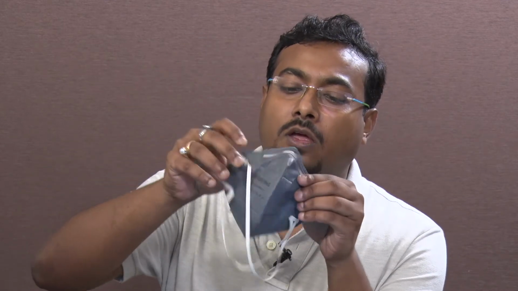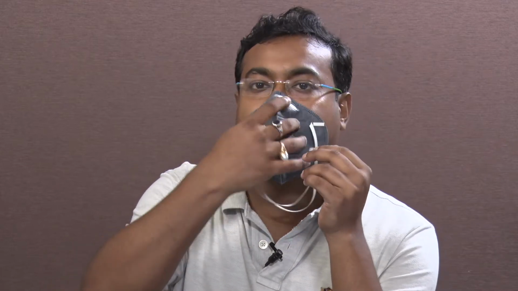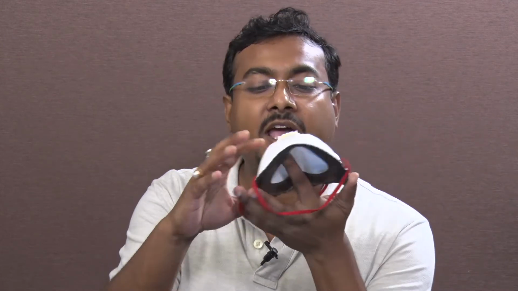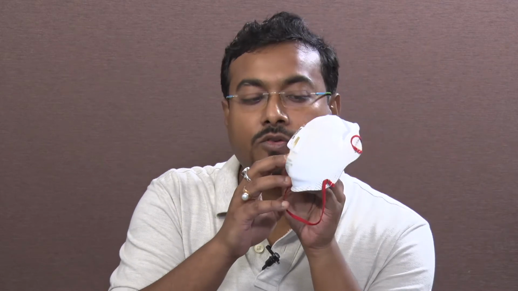You can use it like this. Second is this. This is slightly better because it has an exhalation valve. It allows air to go in and out, so it is better than the previous one.